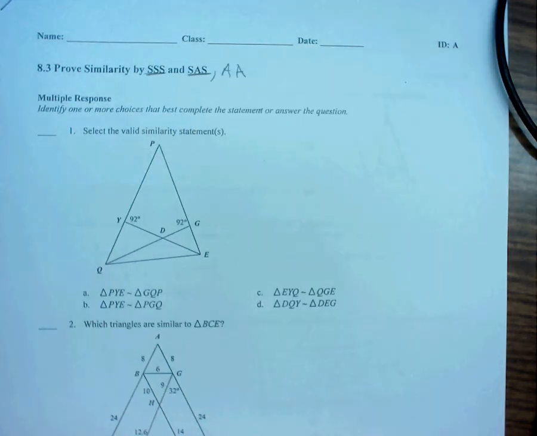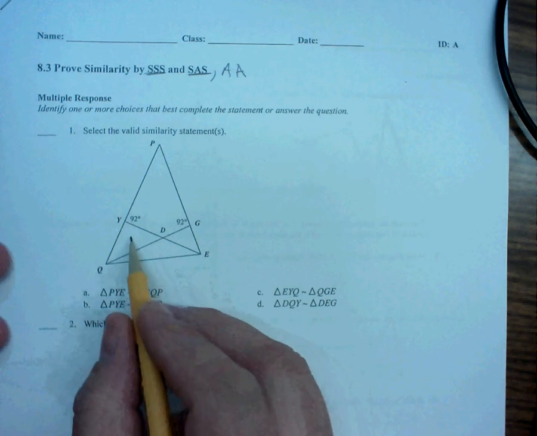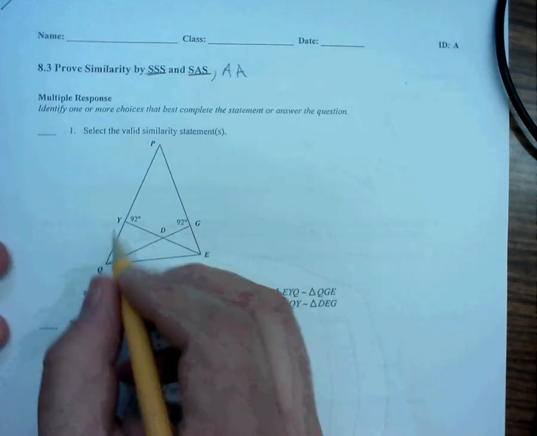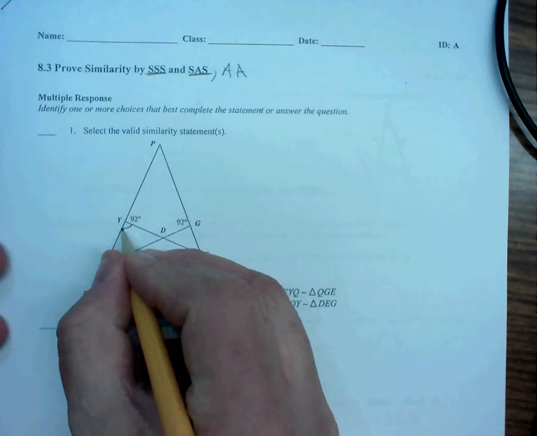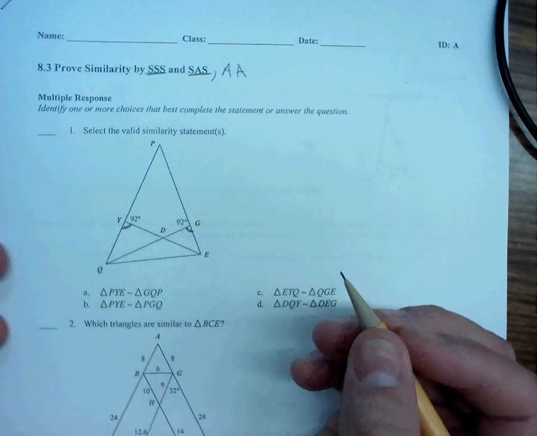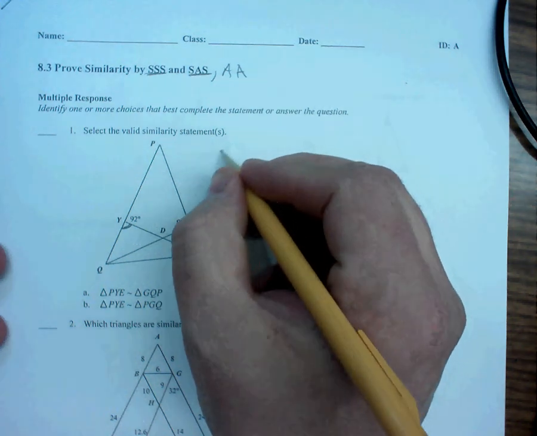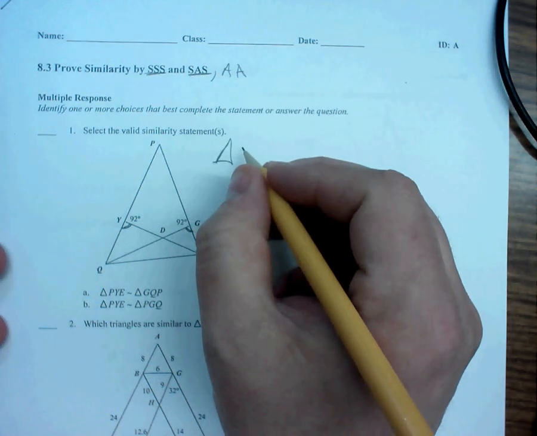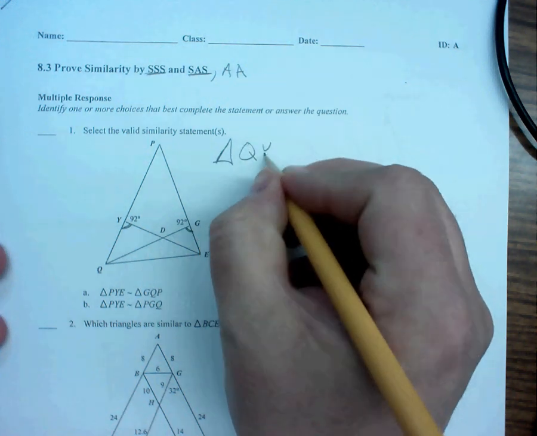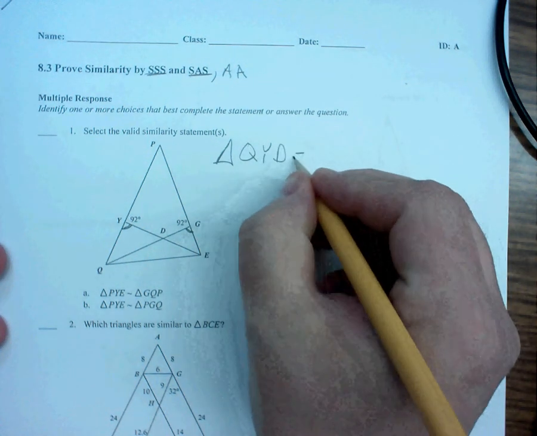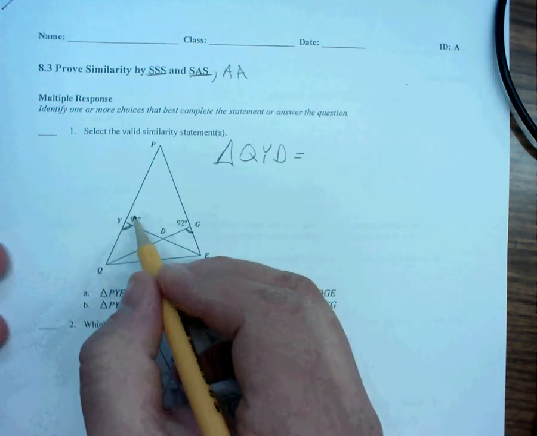So if I have two triangles that I can show have congruent angles, then I can prove that the two triangles are similar. One thing that I love to look for is what I call bow tie scenarios. See how this looks like a bow tie? First of all, I can find this angle. I believe that this angle is congruent to this angle, and the way that I can figure that out is I believe that angle QYD is equal to, and here's how I'm going to find that.